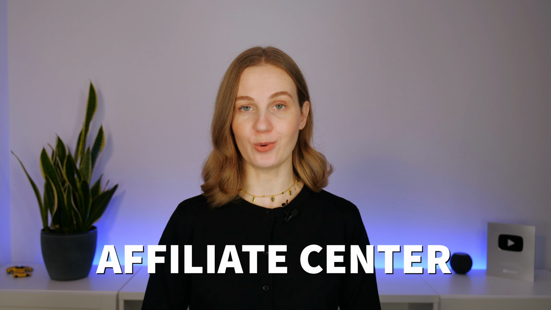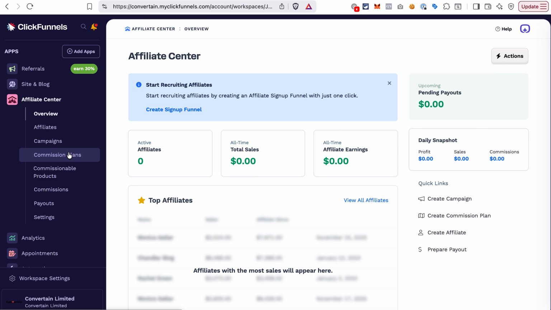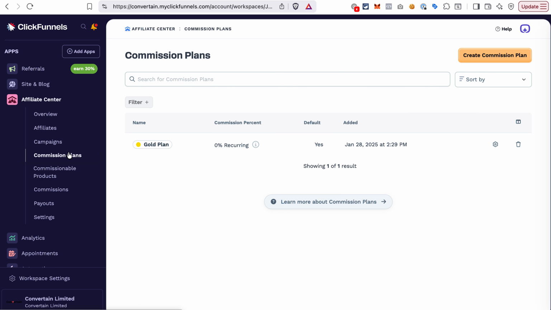Last but not least, you can create and manage your own affiliate program in ClickFunnels, meaning you will be able to manage affiliates who promote your product and process payments for them. You start by creating a commission plan, which will define how much commission your affiliates will earn for promoting your products or services. Then you can create a funnel for affiliate registration.